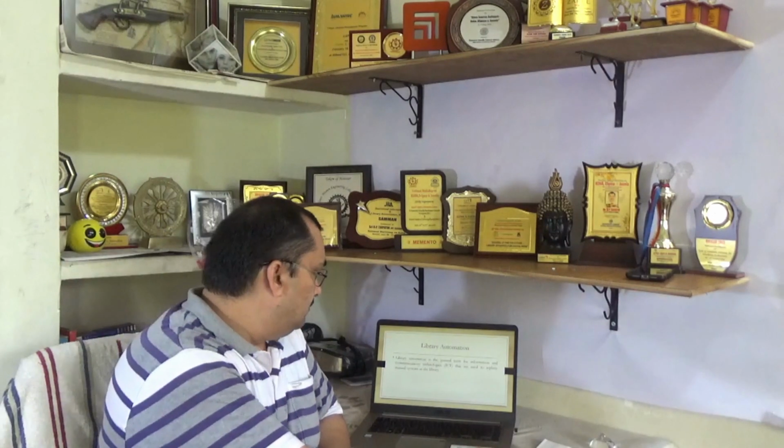Let's see in more detail why we need library automation. In fact, when we talk about the need of library automation, immediately so many things come to mind. Like we follow the automation, so it helps in increasing our efficiency, it helps in managing our records properly, it helps in processing our manual work in a very effective way. So let me discuss one by one. The first, it will help to increase the operational efficiency.